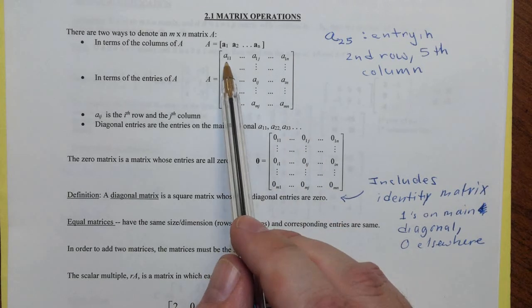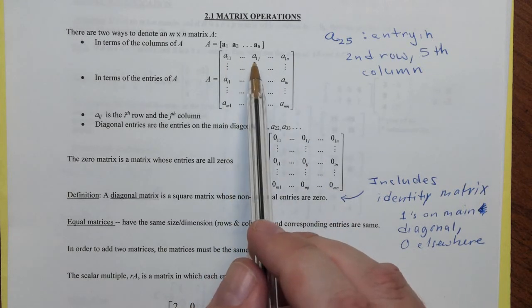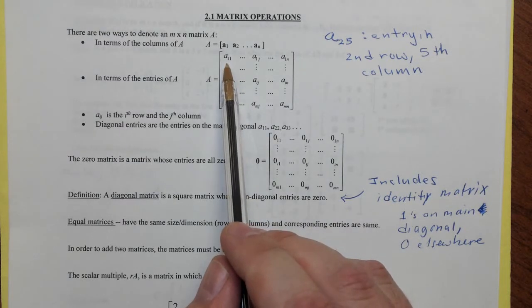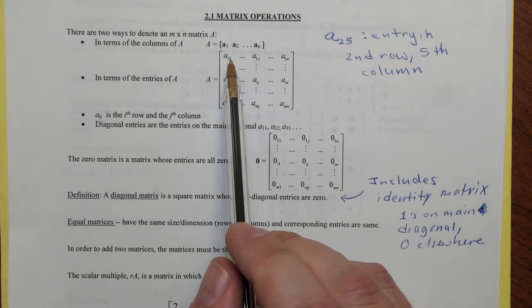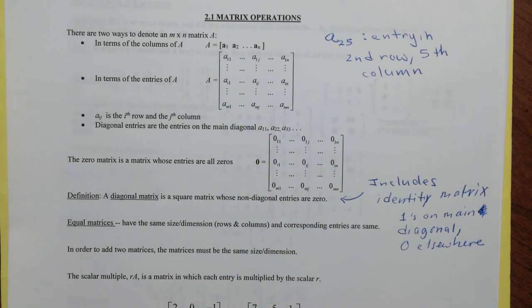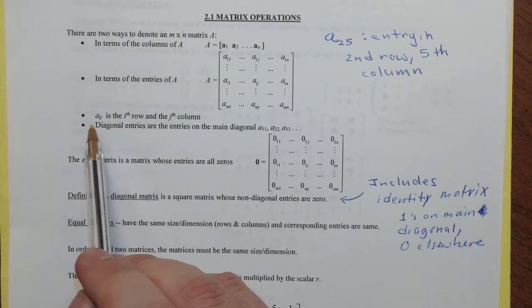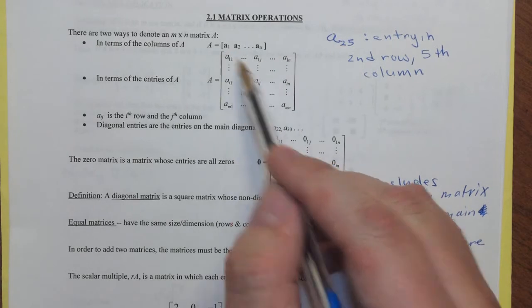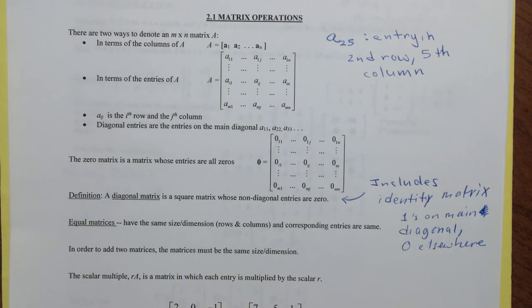You see here A11, here's A1J. This is a double indexing where the first number indicates the row and the second number indicates the column. So for example, A25 would refer to the entry in the second row, fifth column of the matrix. That's what's explained here, Aij, the ith row and jth column. The entries on the main diagonal would be A11, A22, A33.